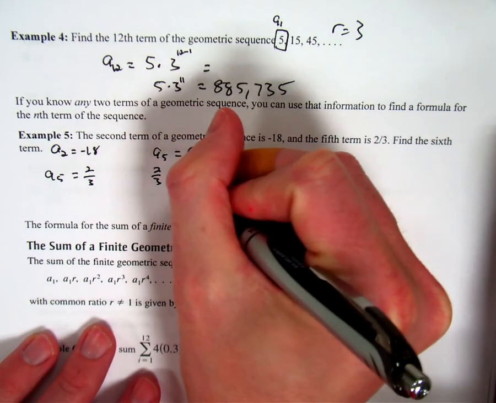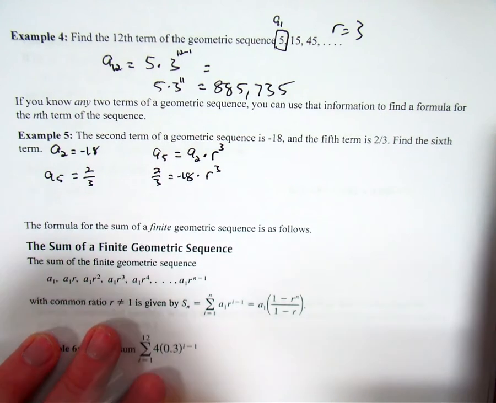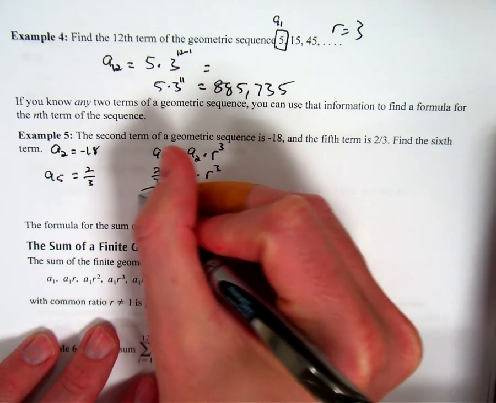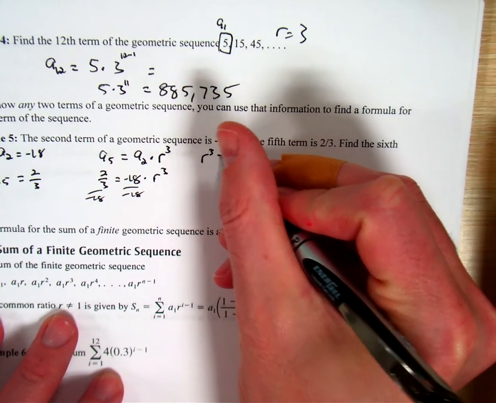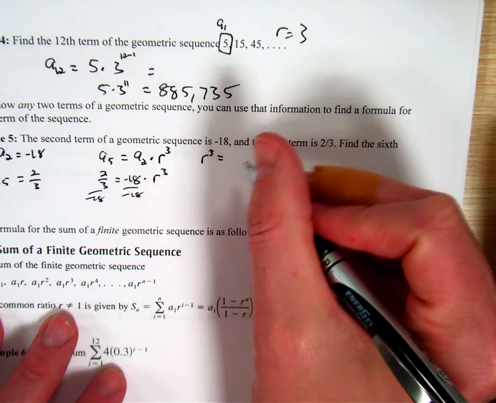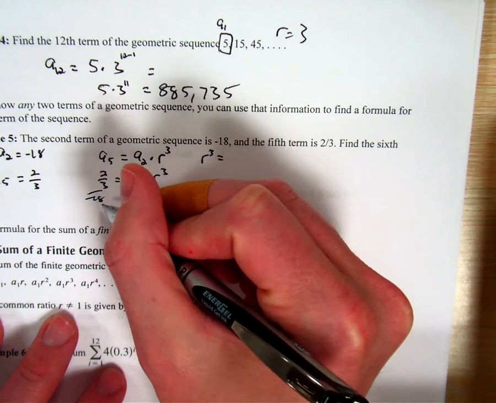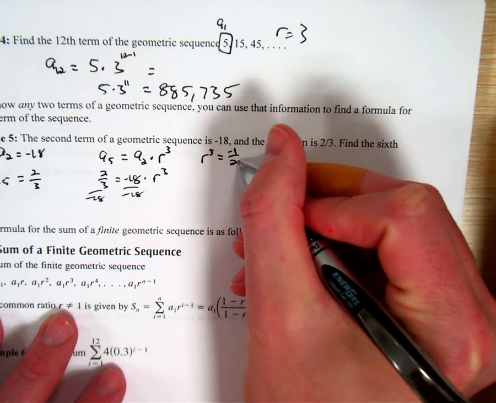So 2/3 equals negative 18 times R cubed. If we divide by negative 18, R cubed is going to reduce to, this is 2 over negative 54, so this is going to be negative 1 over 27.